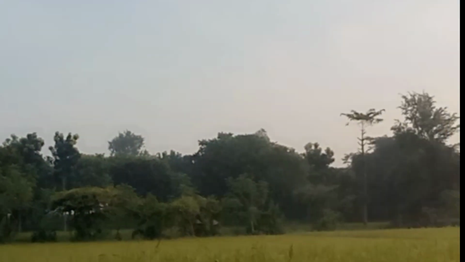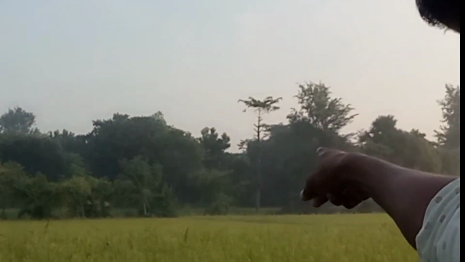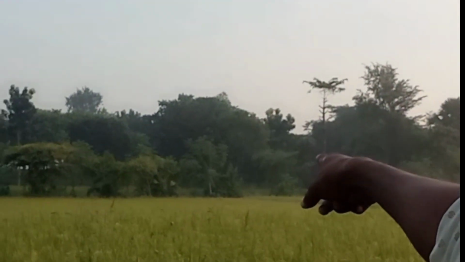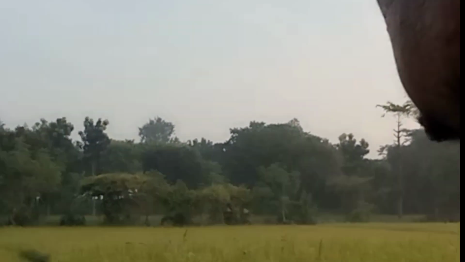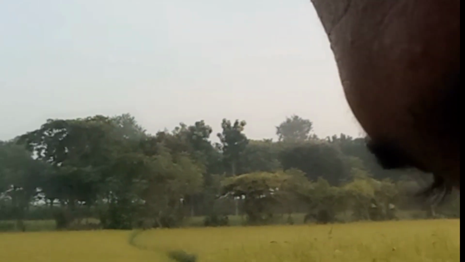And in this side, that is a village. The village name is Buduria Adivasi Para. And over there in this side, look over there, the sunrise.